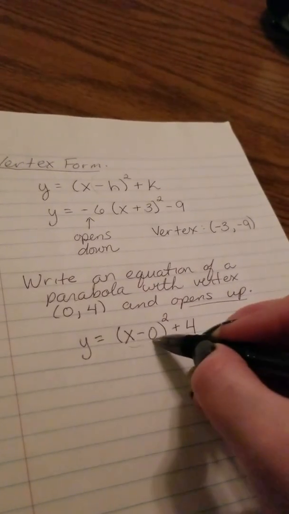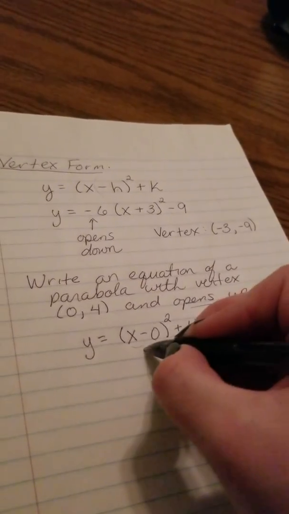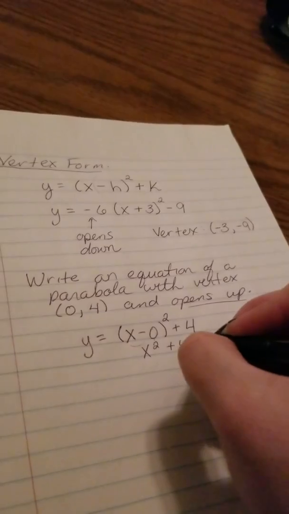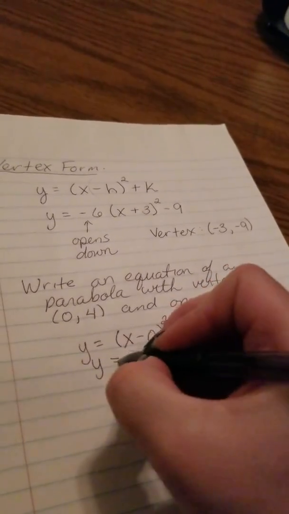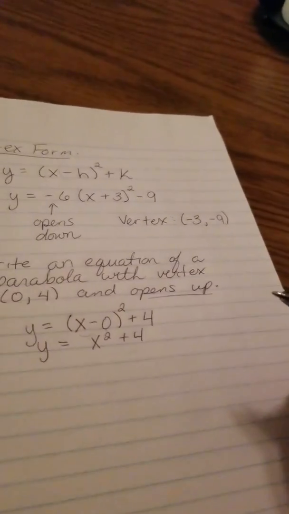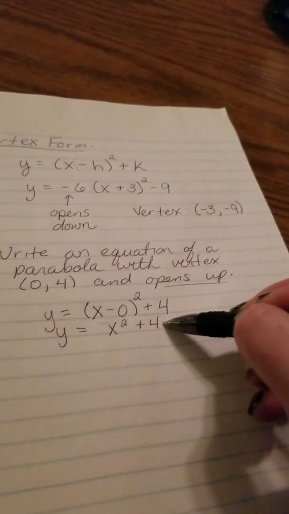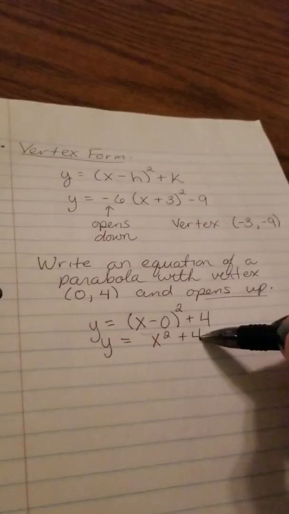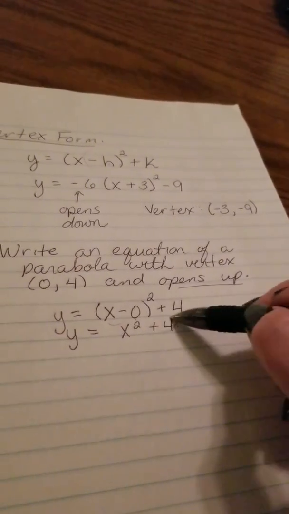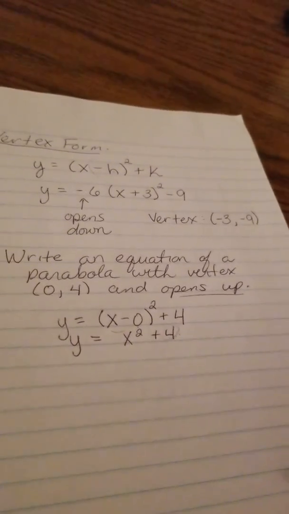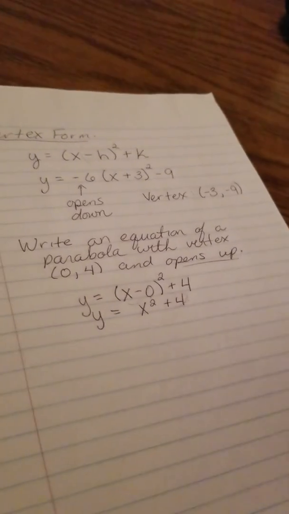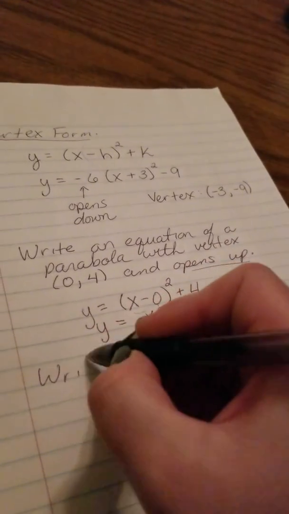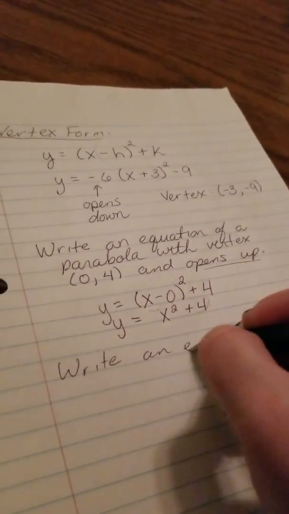Now usually we will not see x minus 0 in our parentheses. We will just see this as x squared plus 4, which can be very easily confused for standard form as well, because this actually is standard form. So we would know that we have a y-intercept of 4 from what we learned on the previous video about standard form.